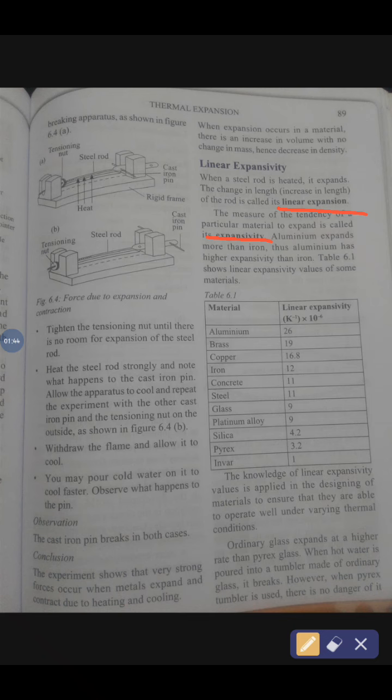Now, we have a table here. I want us to look at this table. In this table, we have the arrangement from aluminium all the way up to invar. These materials expand differently, aluminium being the one that expands the most, and invar being the one that expands the least. We need that knowledge of linear expansivity for materials to be designed for particular uses.